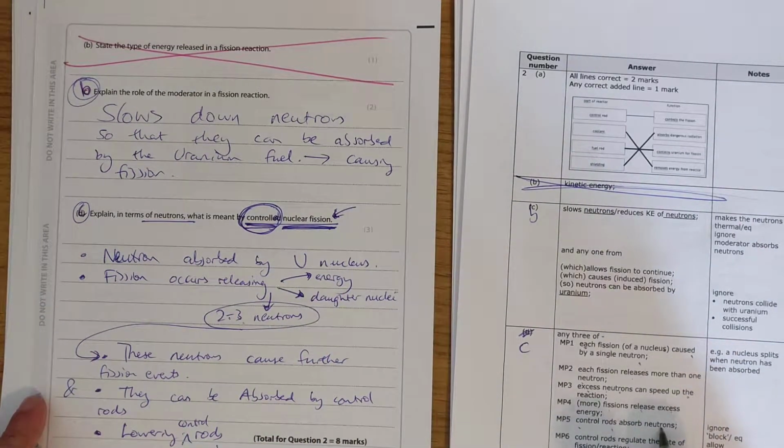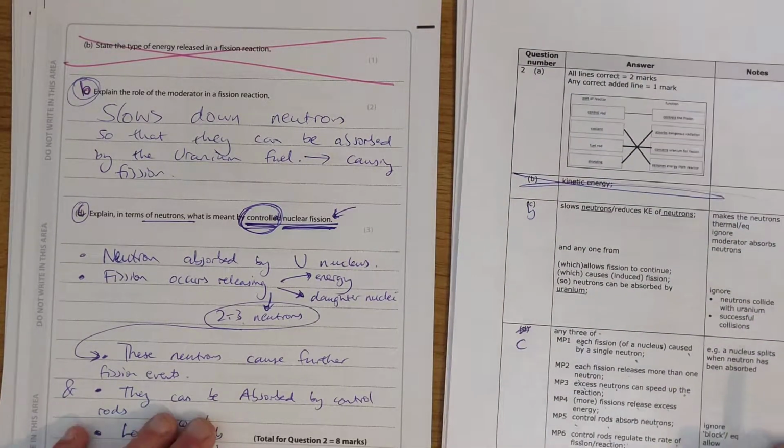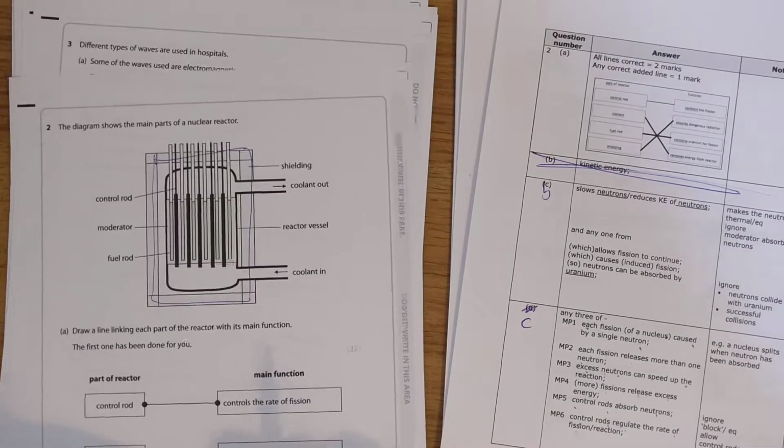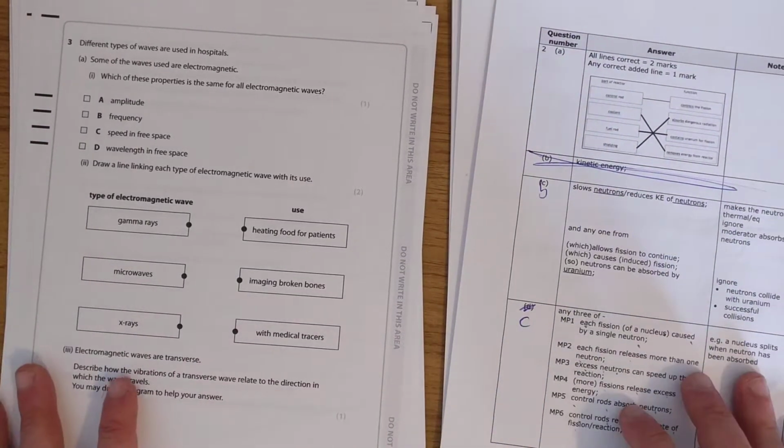Control rods absorb the neutrons. Control rods regulate the rate of fission. So lowering the control rods basically slows down the fission reaction. So that's question 2. Question 3.